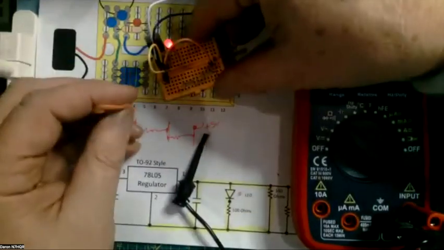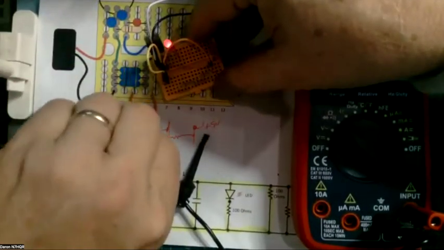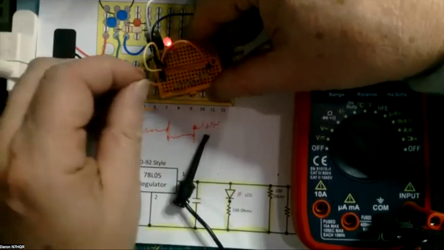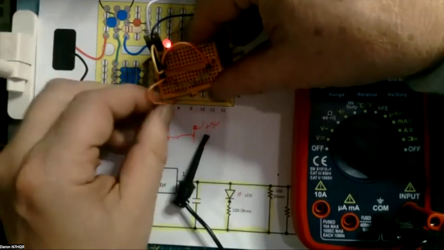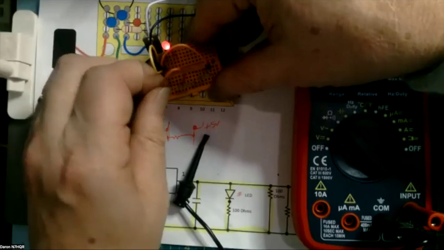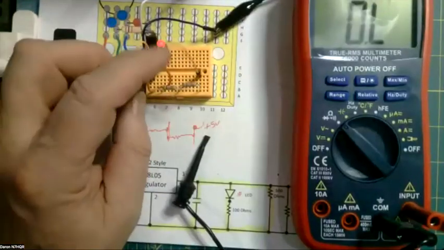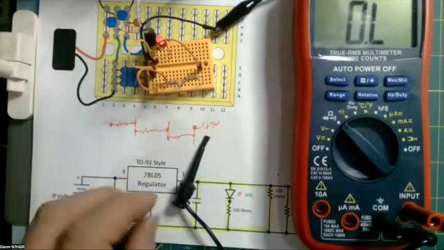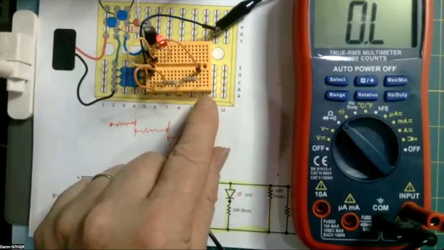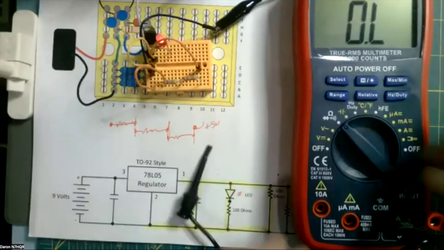And we'll add the ground. Shouldn't you do the ground first? Wouldn't that be nice? No, it doesn't matter. Okay. So there's our ground going to one side through the 2 resistors and then back with the positive.